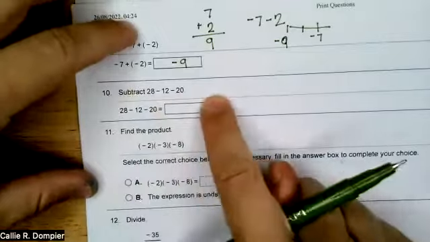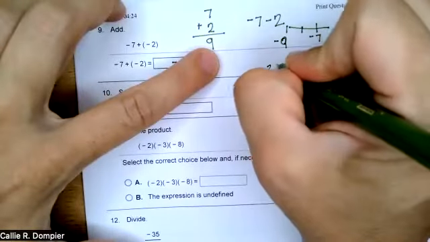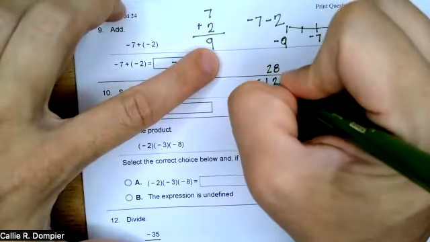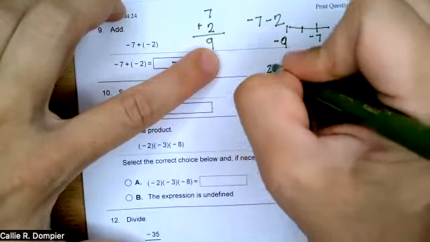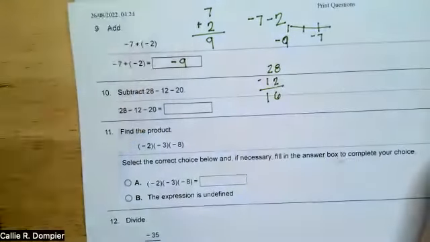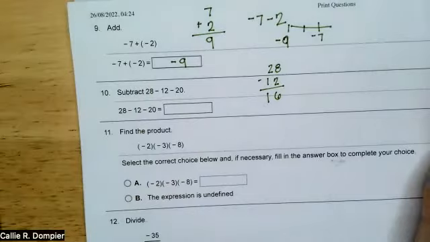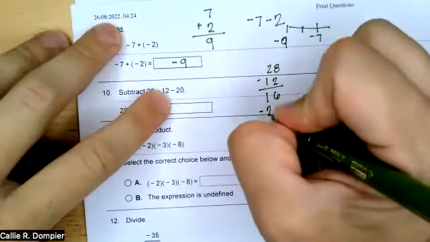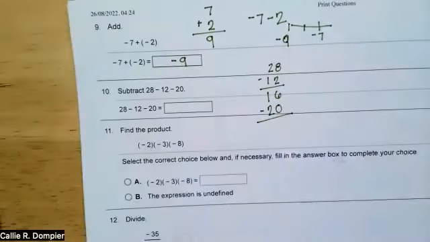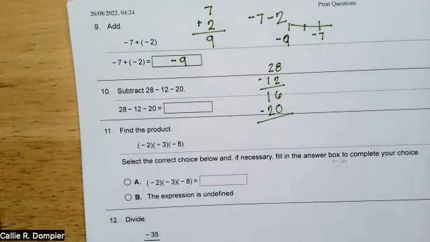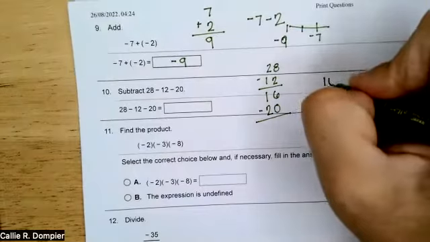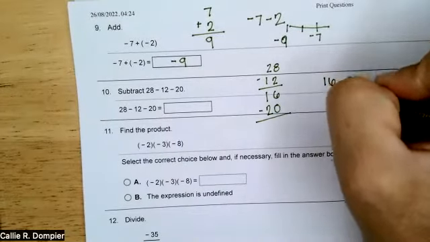Subtract 28 minus 12 minus 20. So you can do it all in your calculator at once, or you can say, what is 28 minus 12? 8 minus 2 is 6. 2 minus 1 is 1. So 28 minus 12 is 16. And then we're going to subtract 20 from 16. That gets difficult, right? I don't know how to subtract like that, but 16 minus 20 is what I have now.